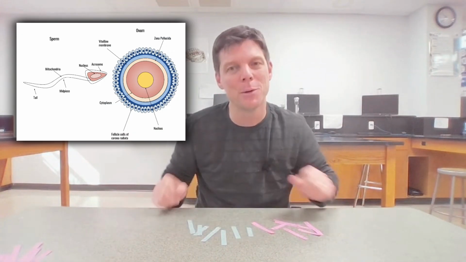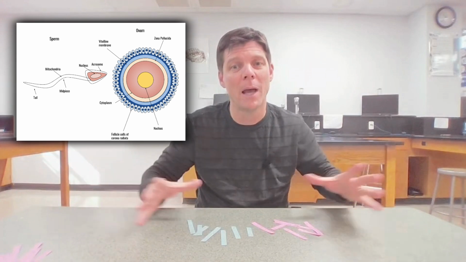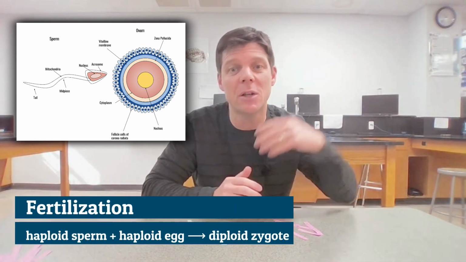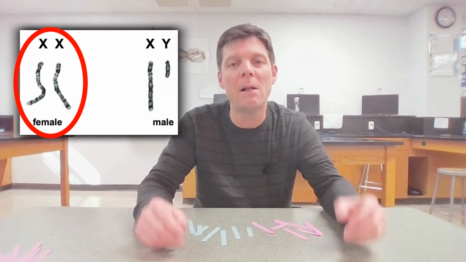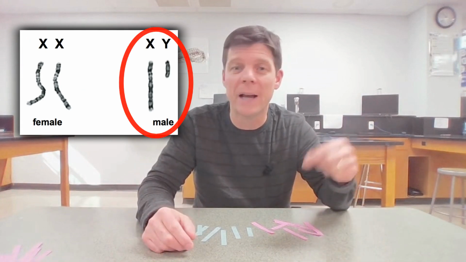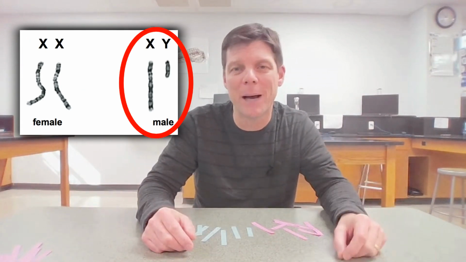Now let's analyze our results. I'm going to analyze these 2 sets of chromosomes. The pink chromosomes represent the egg, the blue chromosomes represent the sperm. As they come together during fertilization, we form a diploid zygote. If our zygote gets 2 X chromosomes, it will become a biological female. If the zygote receives 1 X and 1 Y chromosome, it will become a biological male.